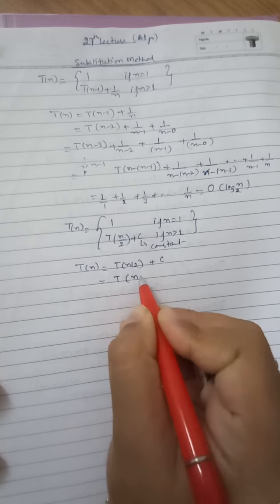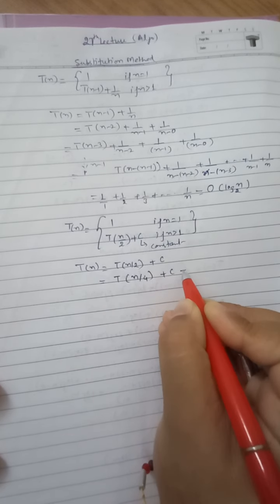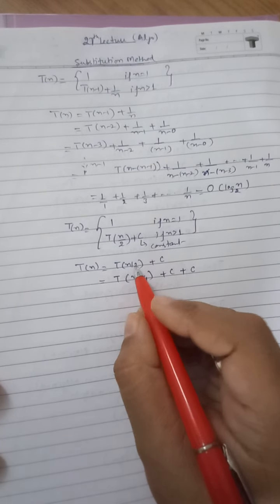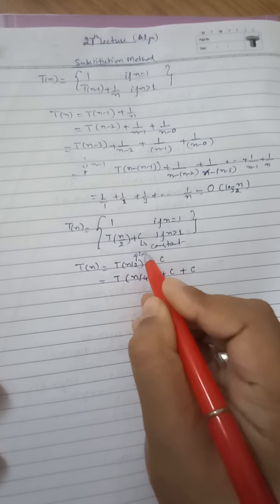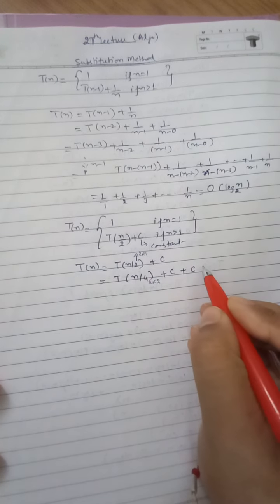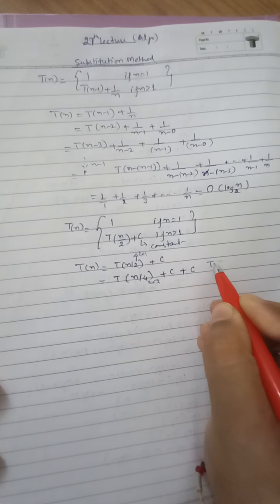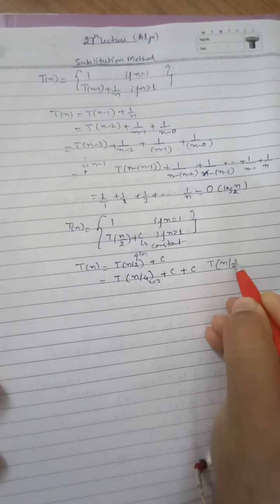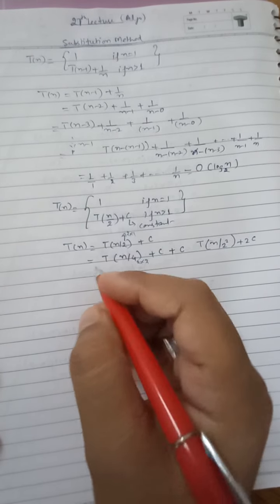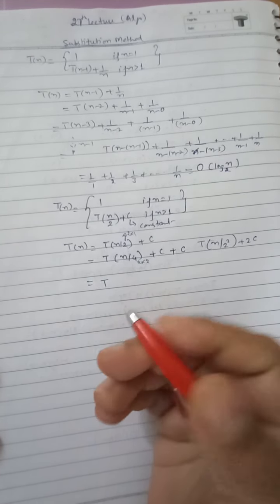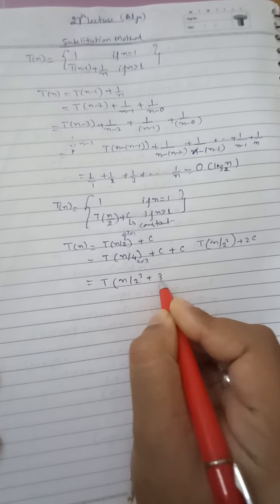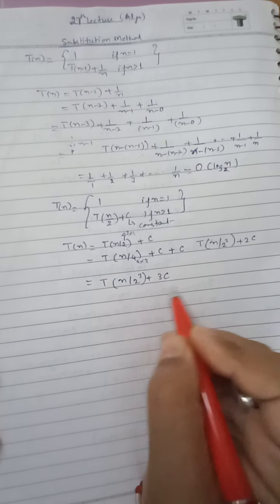We can write T(n/4) plus c plus c. So for this, how can we write? We can simply say this is 2 into 1 and this is 2 into 2. So we can write like this: T(n/2^2) plus 2c. We can write like this. So for next, what can we write? We can write T(n/2^3) plus 3c. So like that it will go.